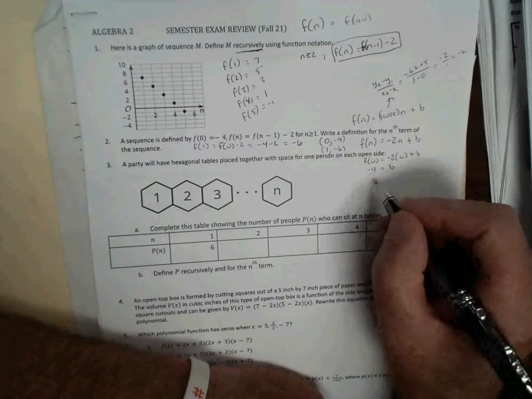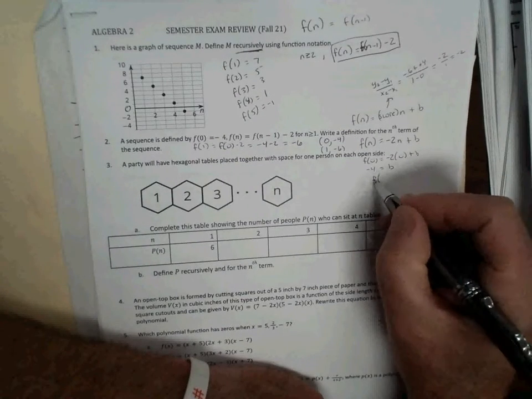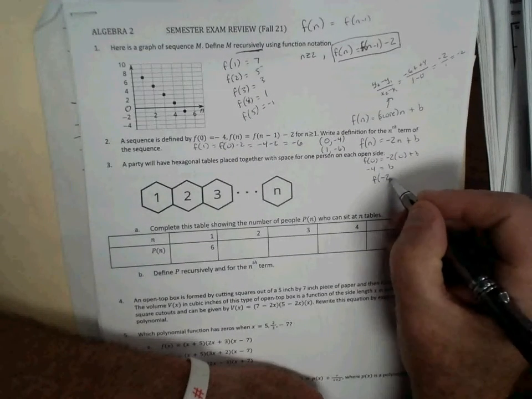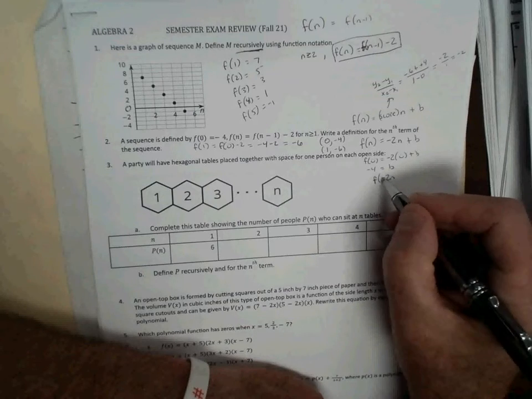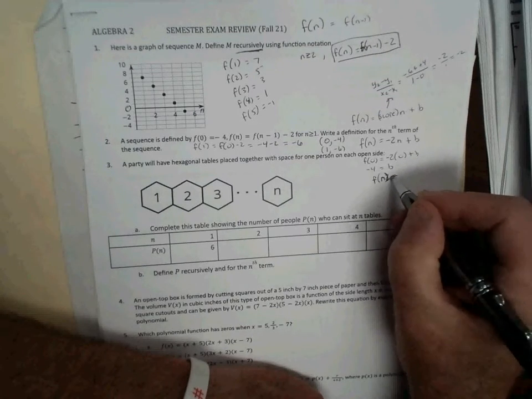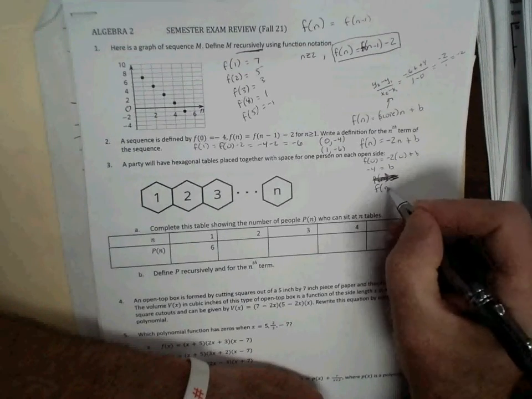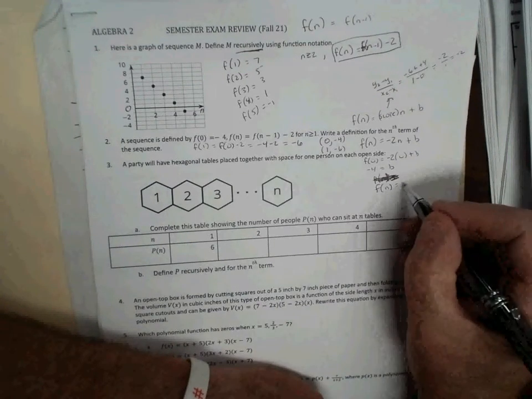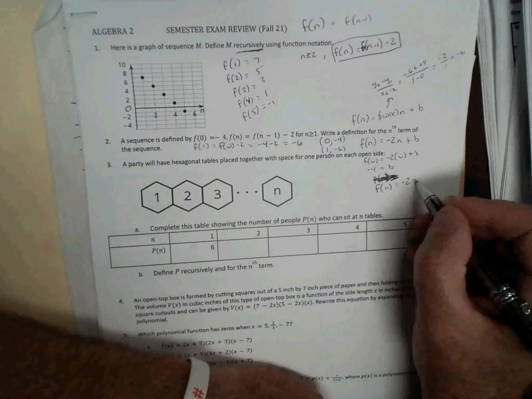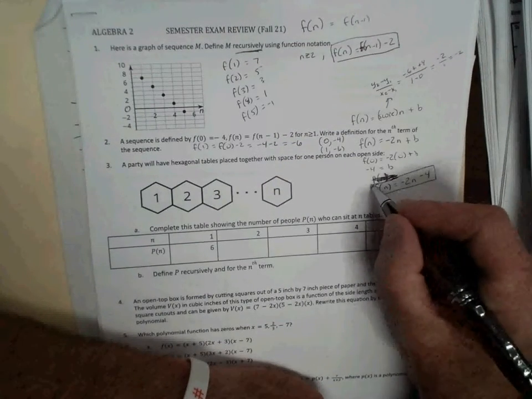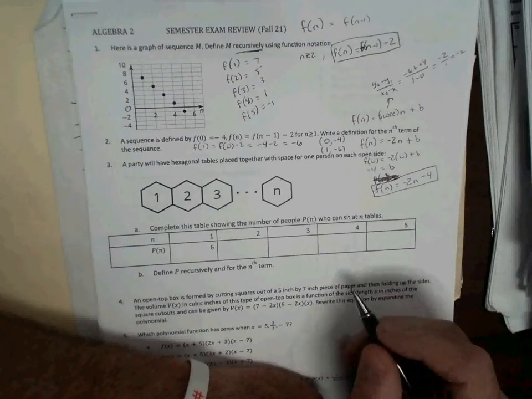So f of n, I'm going to scratch it out, start over. F of n, this is for number 2, equals negative 2 times n minus 4. That's the nth term definition of the sequence for number 2.